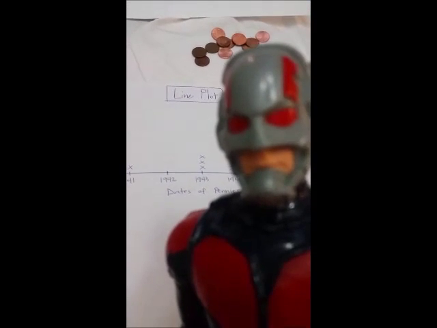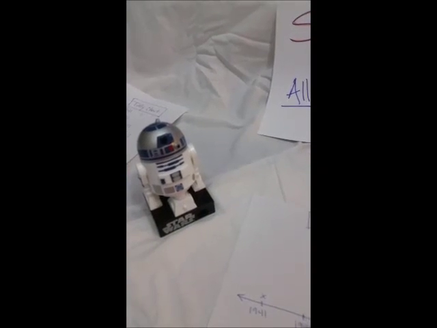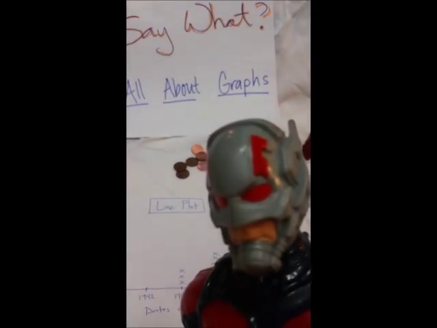I love line plots. How about you, R2? I knew you'd love it.